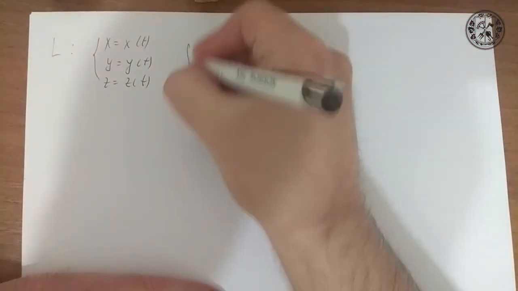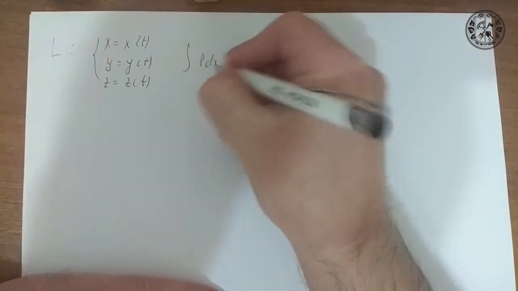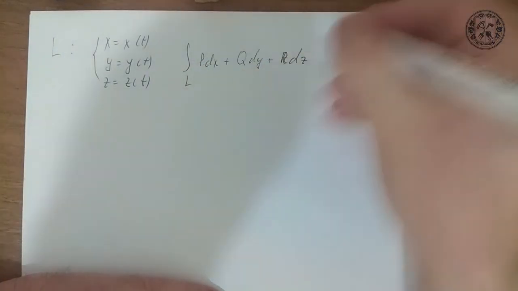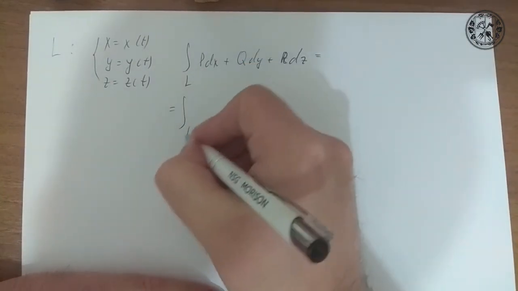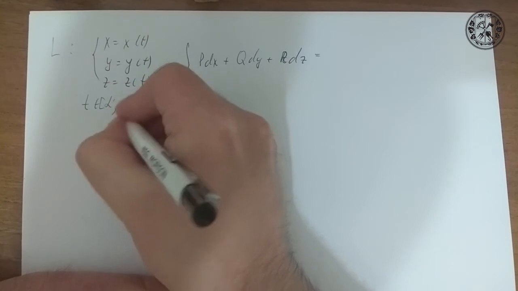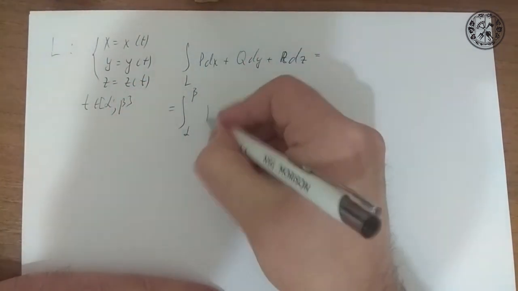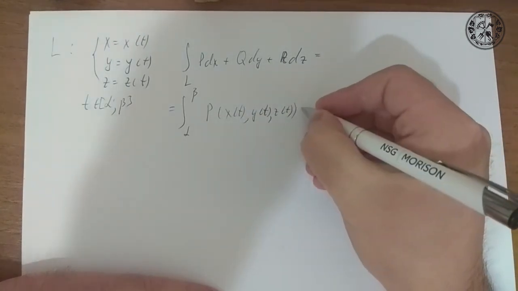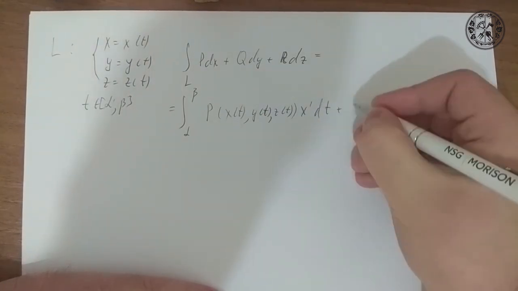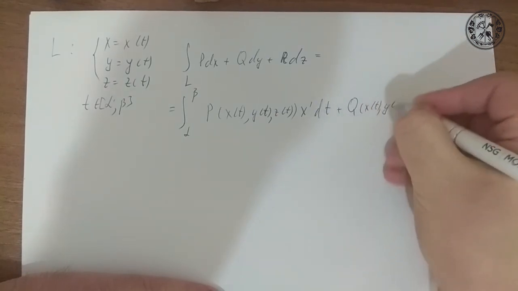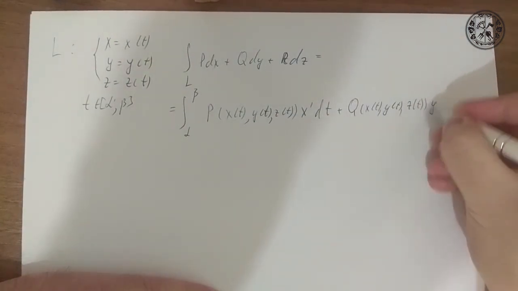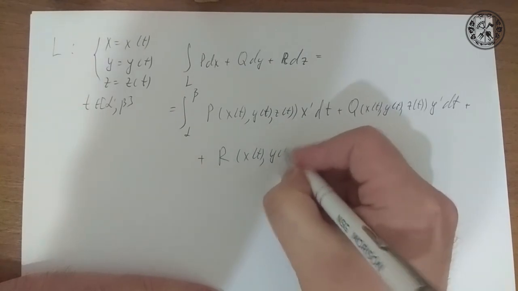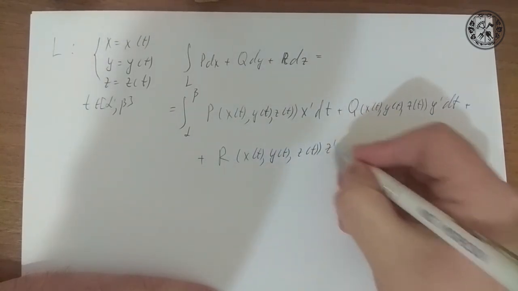Here our integral of P dx plus Q dy plus R dz over L will be transformed to the integral from alpha to beta, if t is from alpha to beta, of P of x of t, y of t, z of t, x prime dt plus the same for Q of x of t, y of t, z of t, y prime dt plus R of x of t, y of t, z of t, z prime dt.